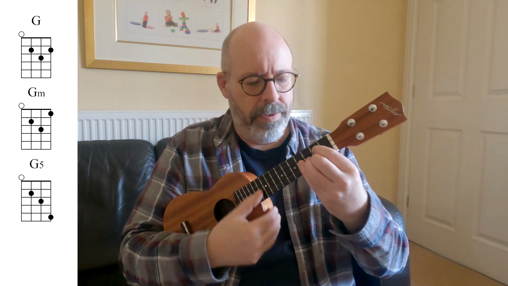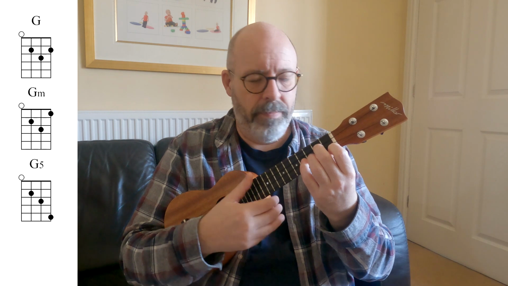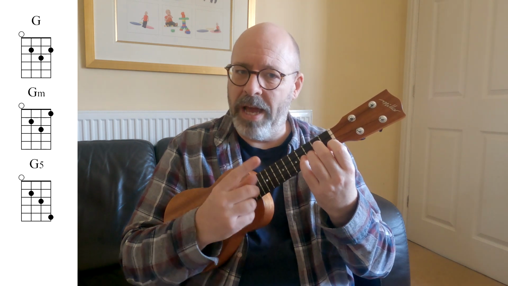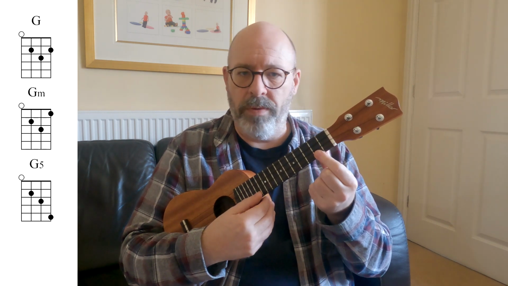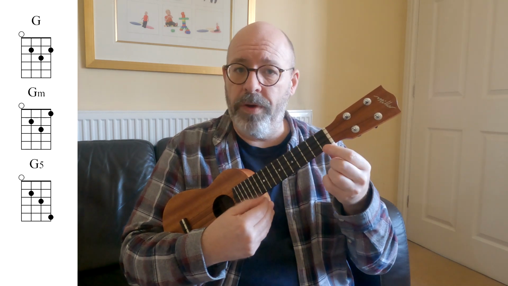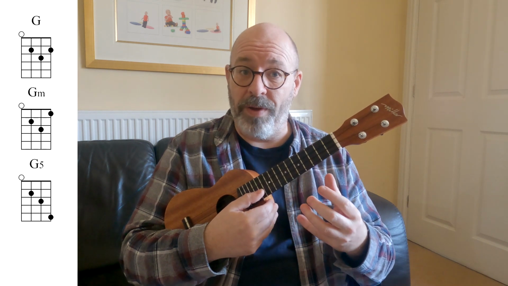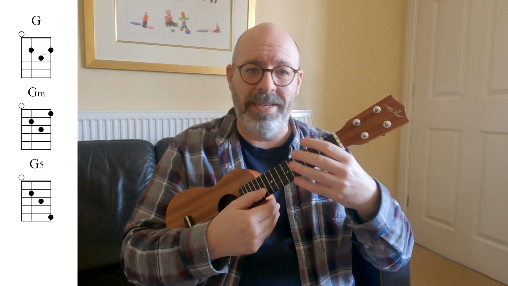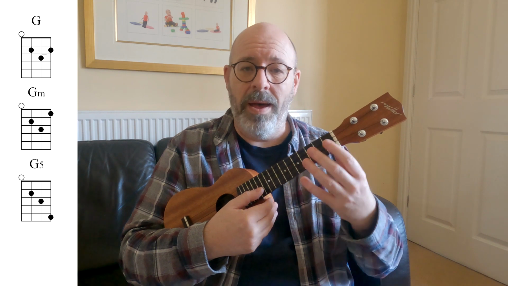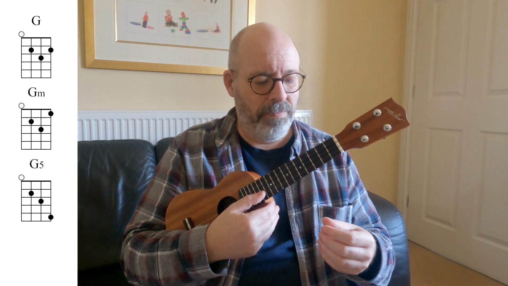Here's a G, here's a G minor. Now, as you can see, only one note has moved. It's this one on the first string, which is at the 2nd fret in a G chord, and the 1st fret in a G minor chord. Now, we don't want either of those. We want to find a note that exists somewhere else in the chord and put that on the 1st string instead of one of those 2.